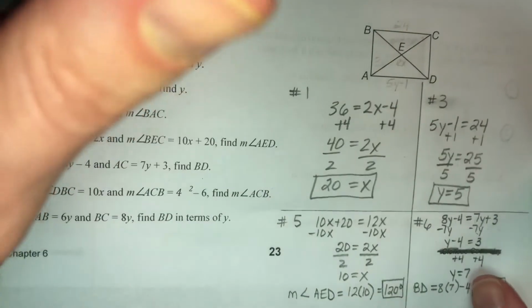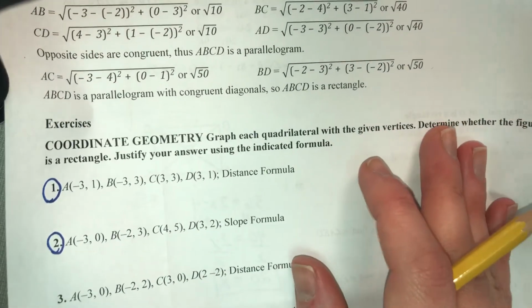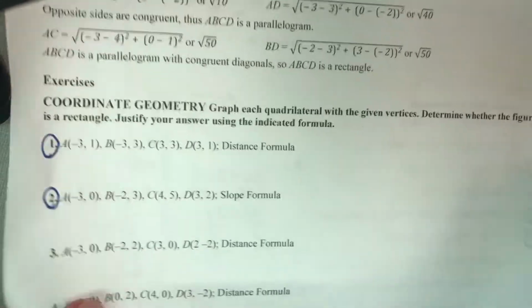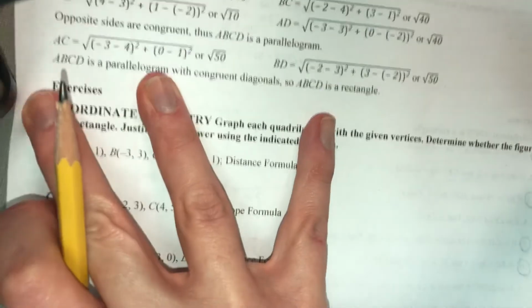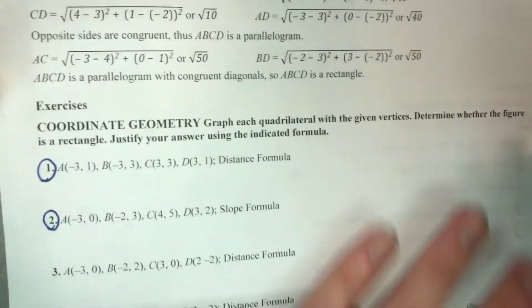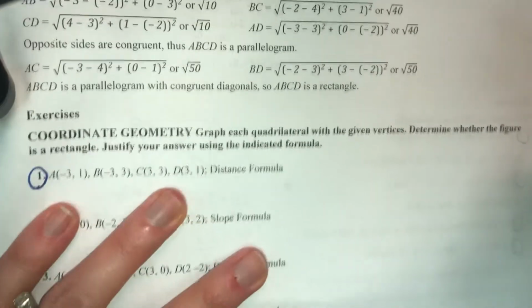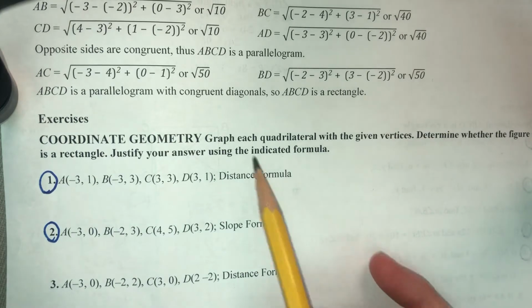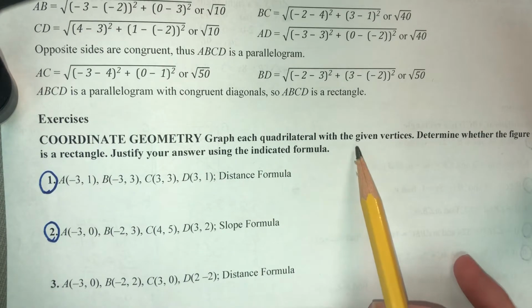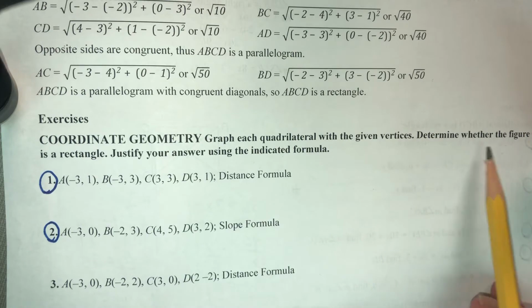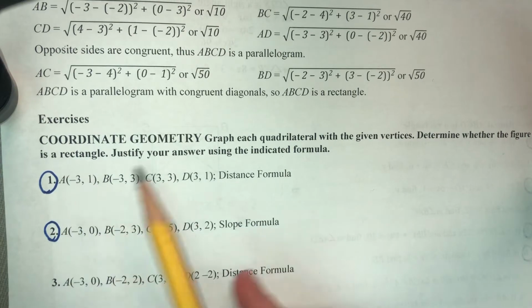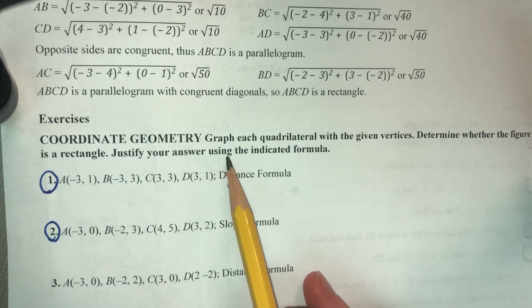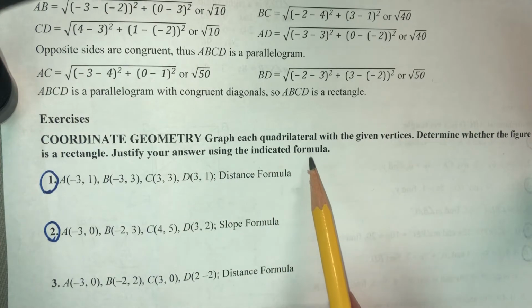Okay, the next problems we're going to do, we're going to need to use some graph paper for it. The directions here say, graph each quadrilateral with the given vertices. Determine whether the figure is a rectangle. Justify your answer using the indicated formula.